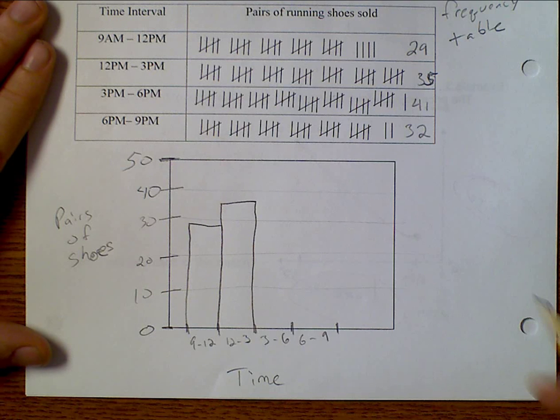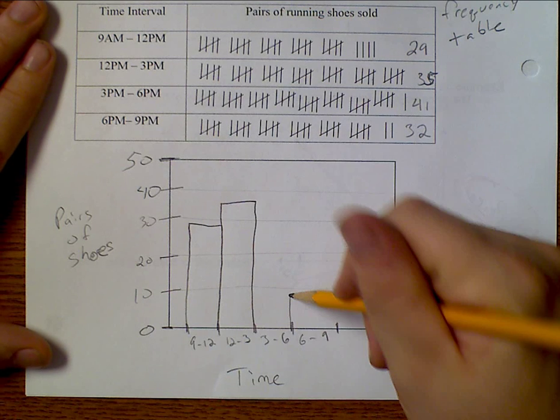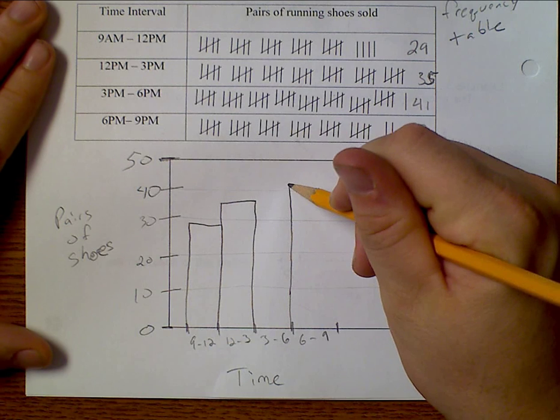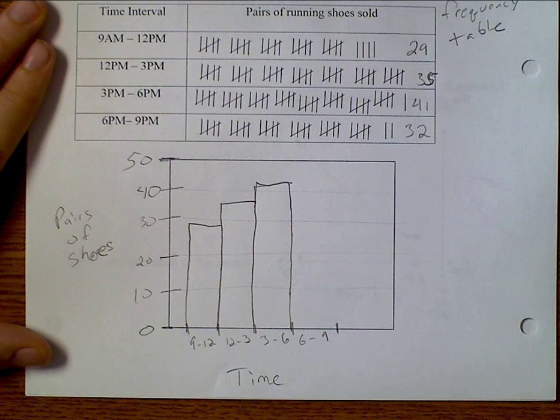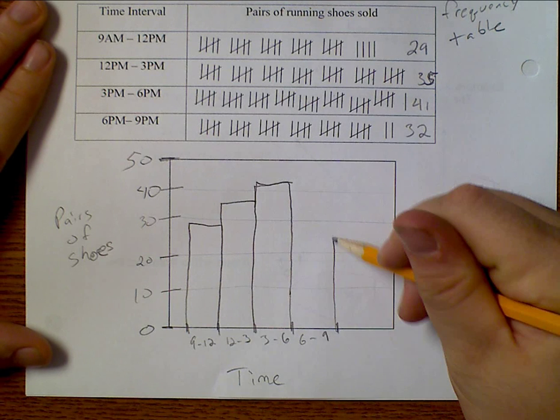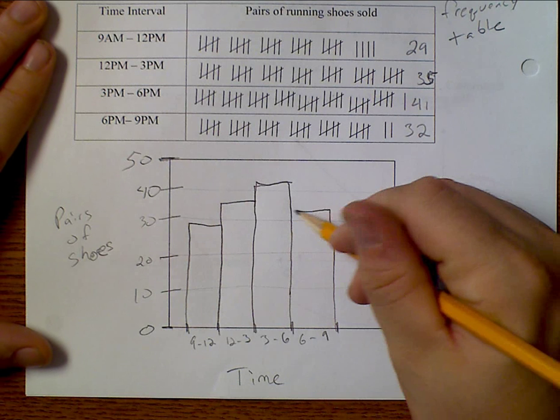Our 3 to 6 goes all the way past and goes just over 40. And then our 6 to 9, we drop back down to 32, which is just a little bit over 30.